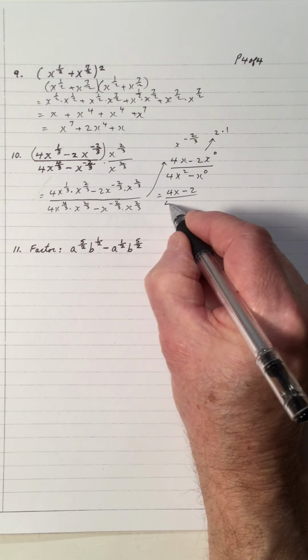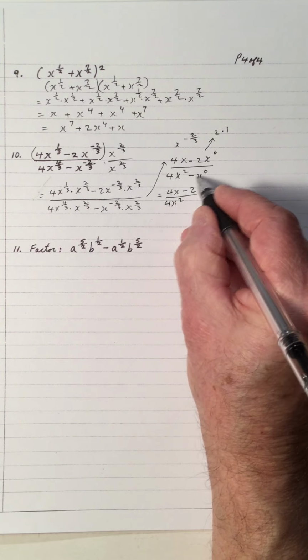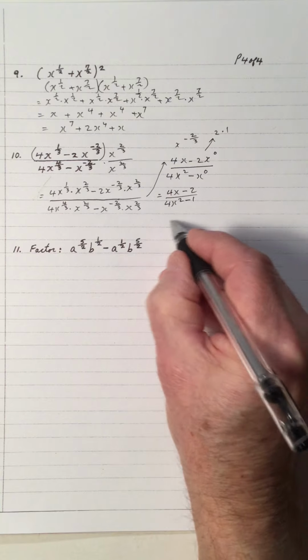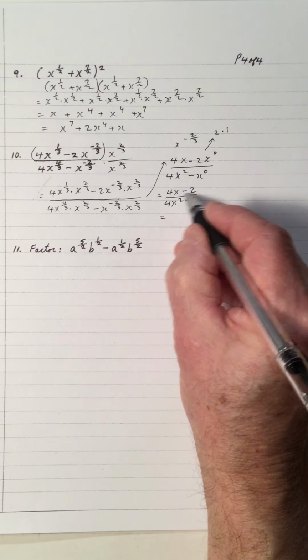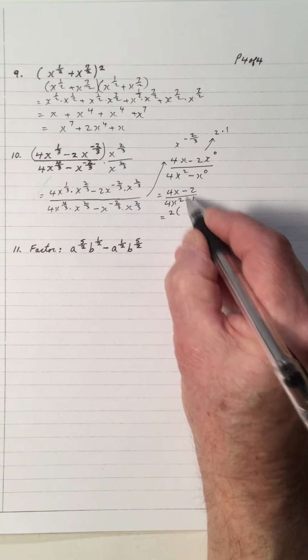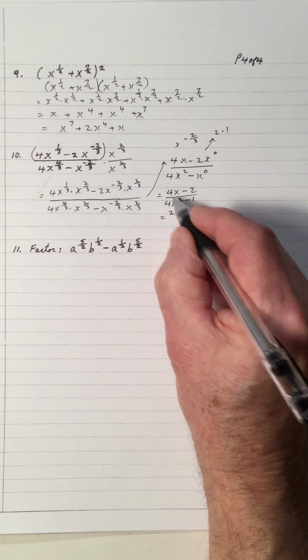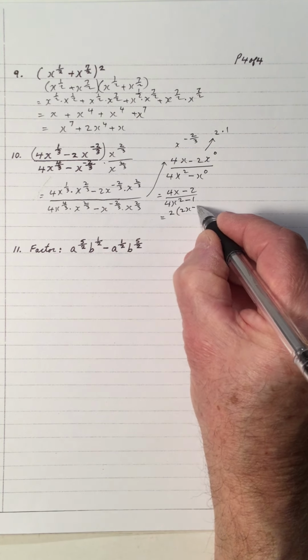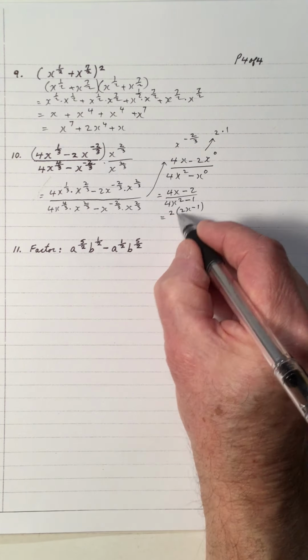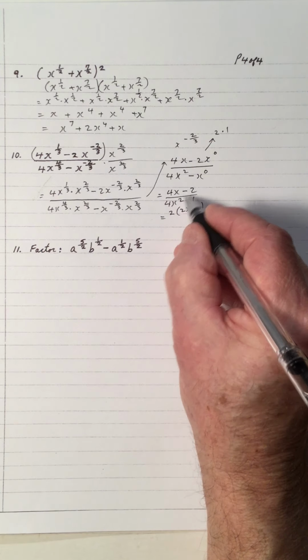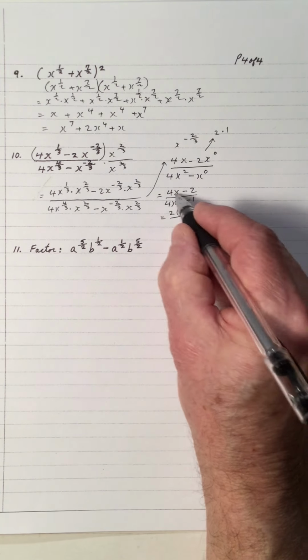All over, that's 4x squared. x to the 0 is 1. And we said simplify, so I can see a 2 common monomial. So 2 into 4x goes, 4x divided by 2 is 2x. Negative 2 divided by 2 is 1. I factored the 2 out.